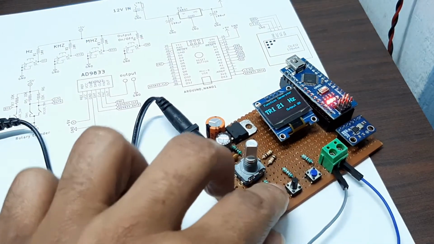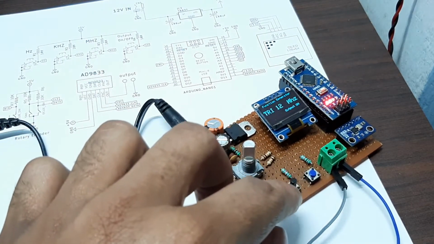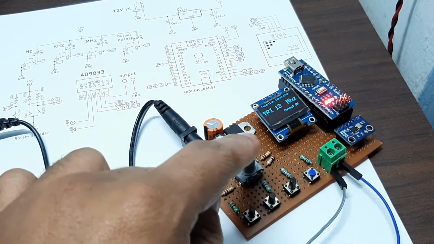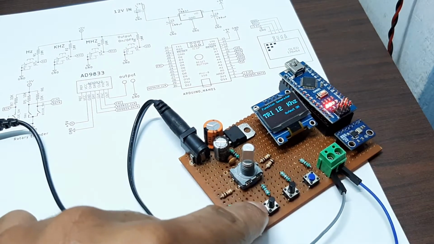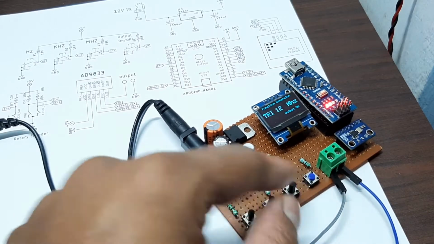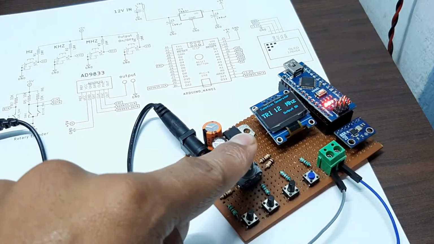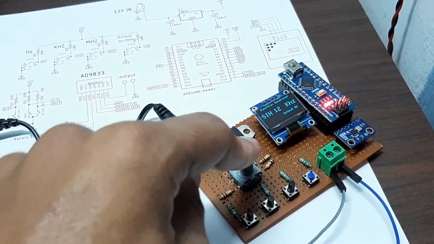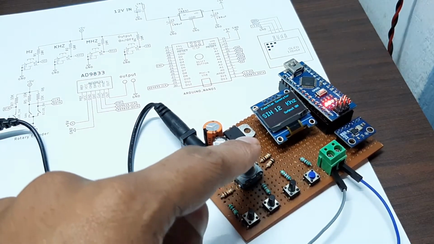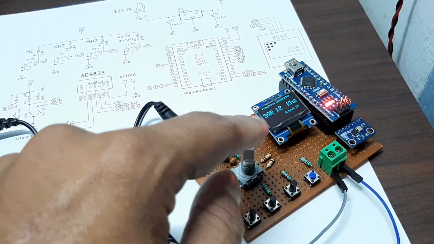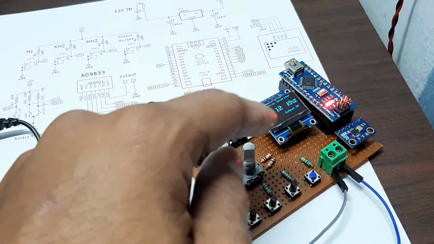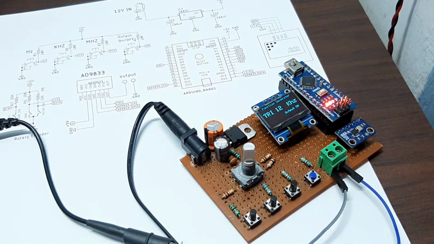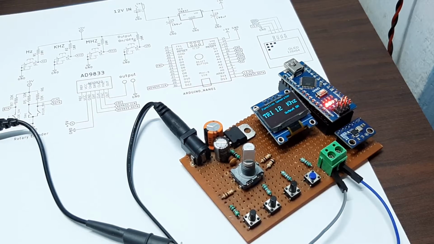This sets the frequency to kilohertz and this sets the frequency to megahertz. As you can see, the maximum frequency of this module is 12 megahertz, so beyond that it automatically sets back to 12 megahertz. And if you want to change the waveform type, you have to push the encoder button. As you can see, now it's a sine wave output. Pressing it again changes it to square wave, and pressing it again sets it back to triangular wave. And this is basically how the circuit is working.